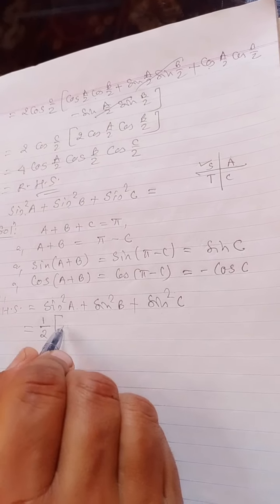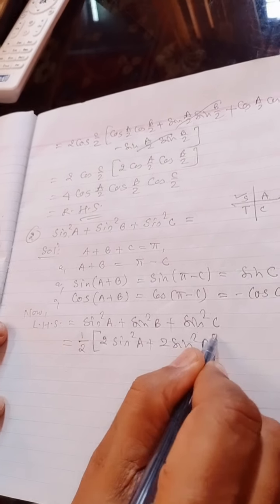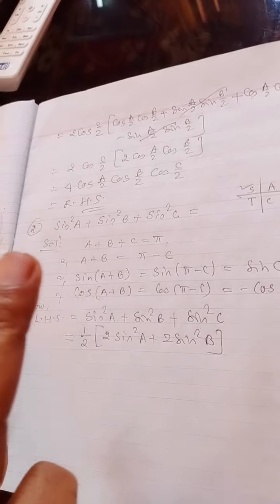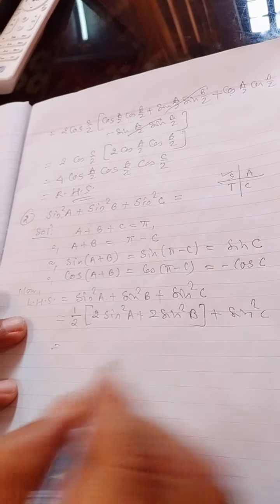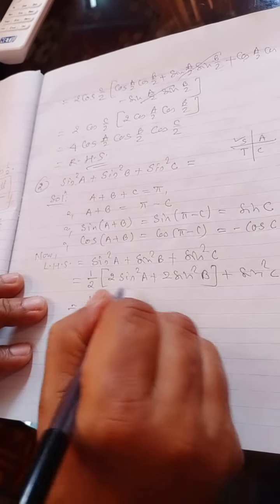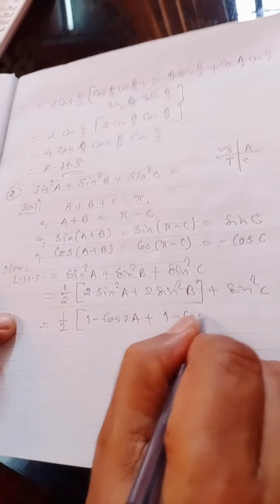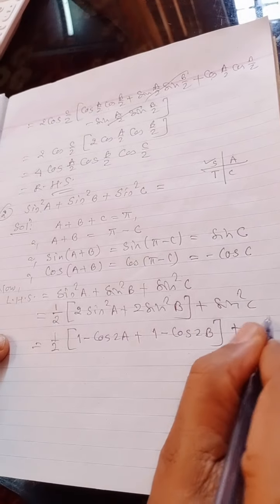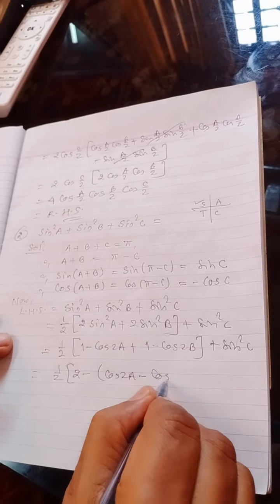That's why here also we have to take the coefficient 2. 2 sine square A plus 2 sine square B for the trigonometric ratios having angles A and B only, because we have to change those having angles A and B, plus sine square C as it is we have to write. 2 sine square A is 1 minus cos 2A, plus 2 sine square B is 1 minus cos 2B, plus sine square C.